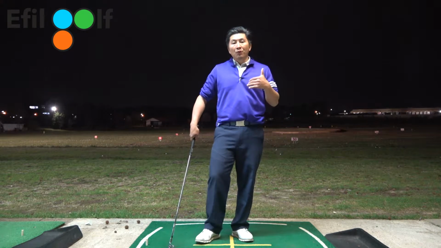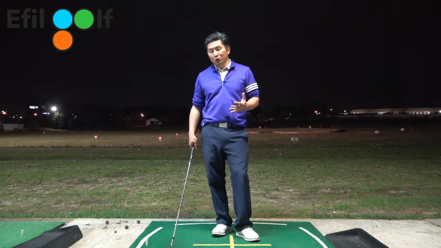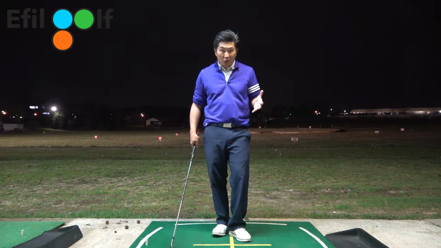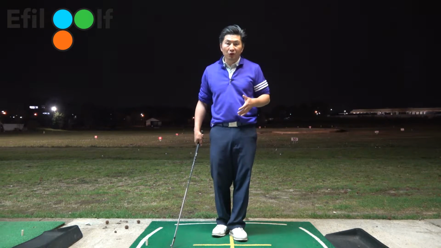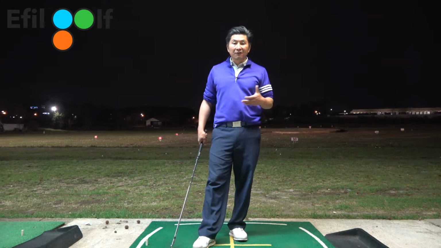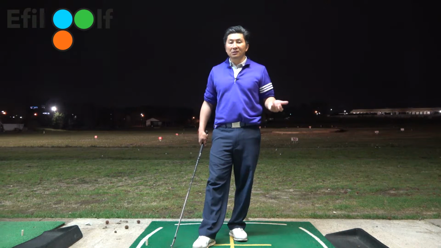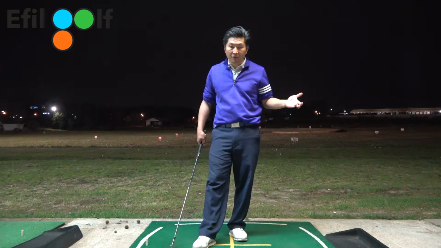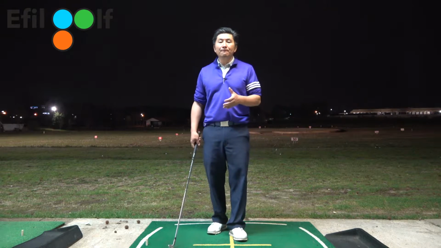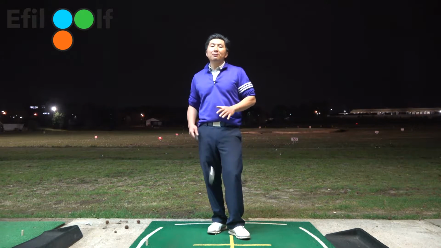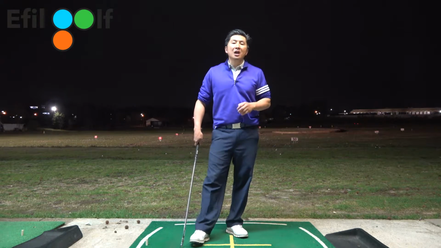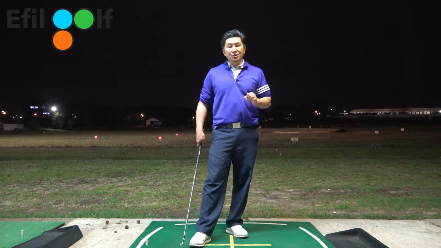When you work on speed and distance control, every club in your bag matters. For example, if you have a putter, isn't that funny? When you use your putter, you actually deal with many different distances. You don't just have one distance, right? Because when you go putt, you have all different areas. Same thing, if you look at each club in your bag, we don't have to be very exaggerated.